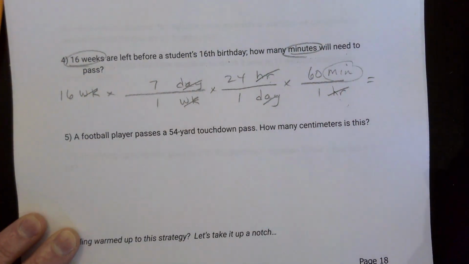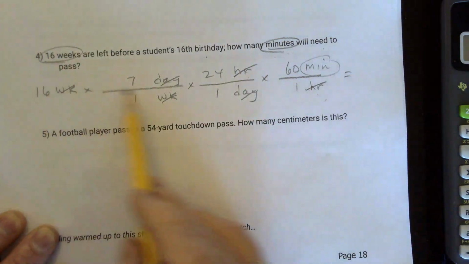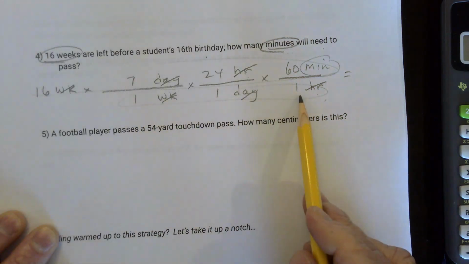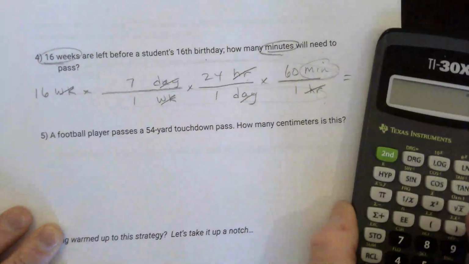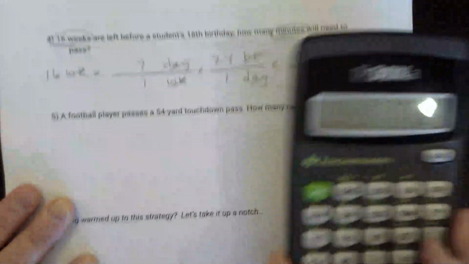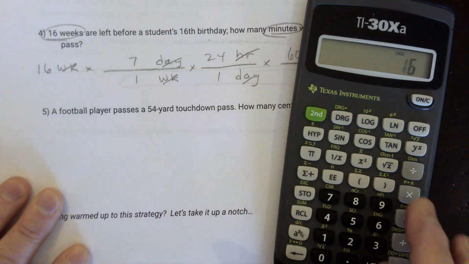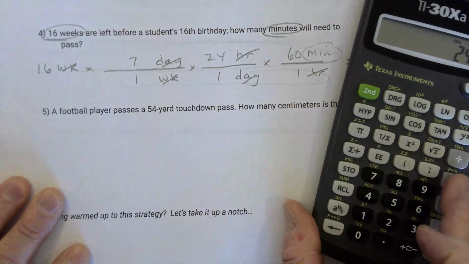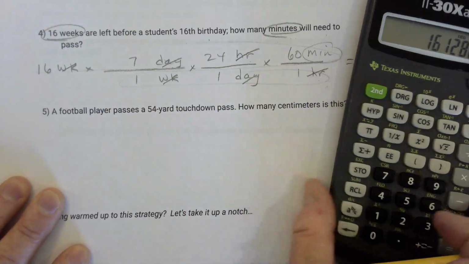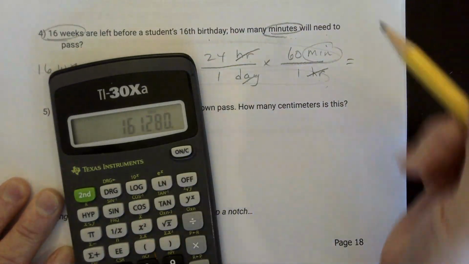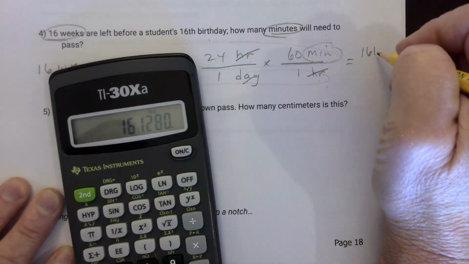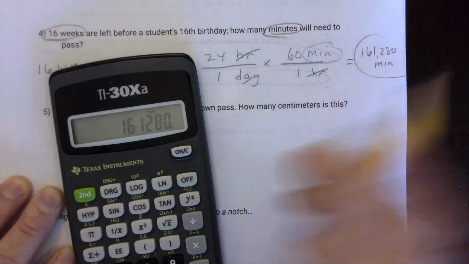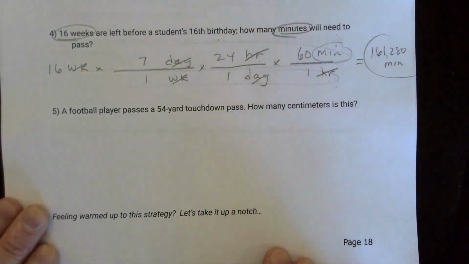So the idea here is we're going to multiply by anything that's in the numerator and divide by anything that's in the denominator. But with only ones in the denominator, this math is just multiplying everything. So this is what, 16 times 7 times 24 times 60. And we're going to get this large number, 161,280, and it's important to make sure you record minutes as your final unit.